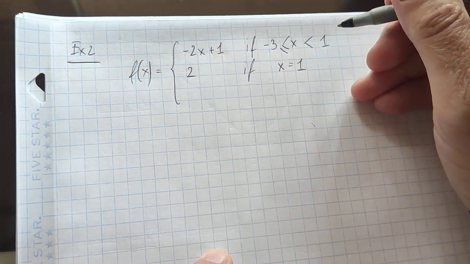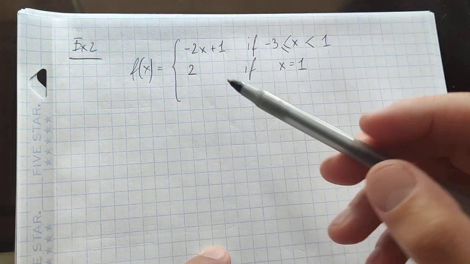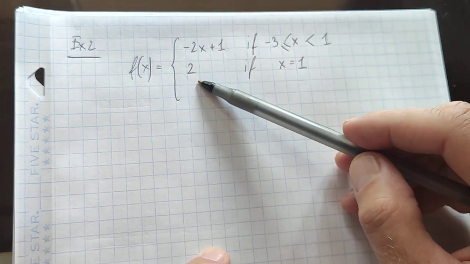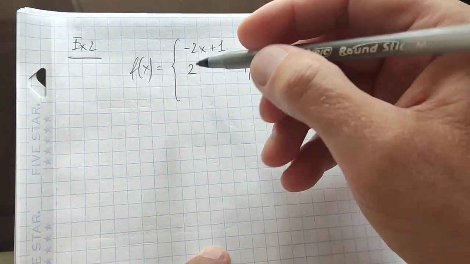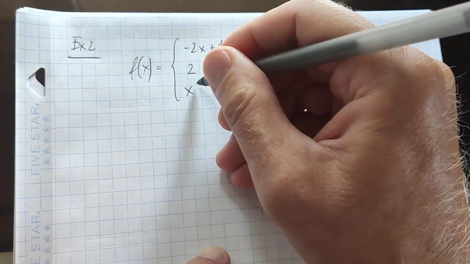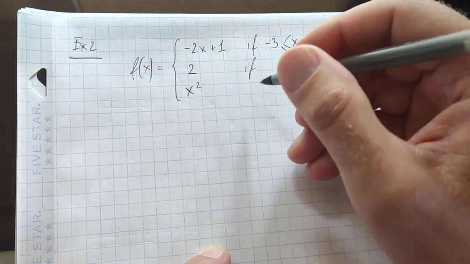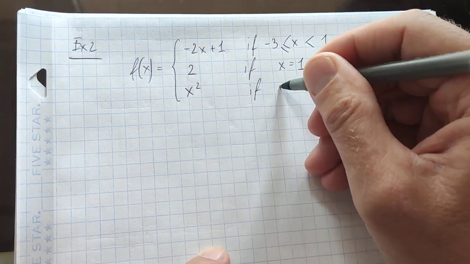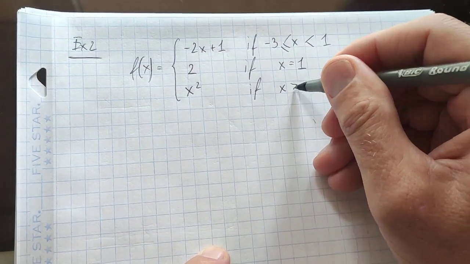Okay, so the function gets a value of 2 if x equals 1. Well, that's the rule, right? But it's just a constant function. And here we have a parabola for x's bigger than 1.